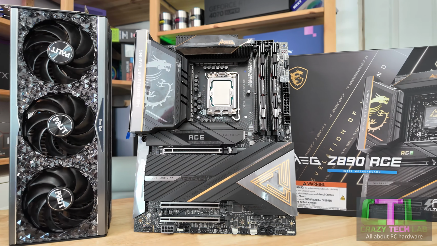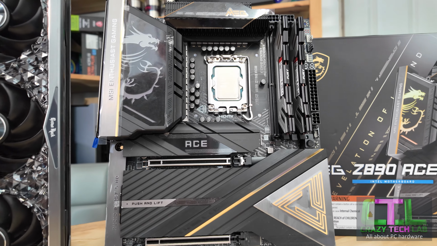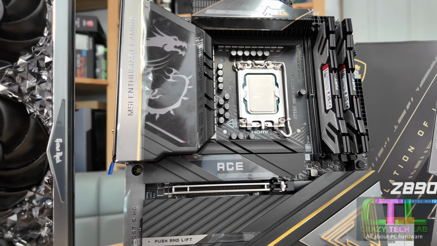So it seems like it's a bit of a work in progress. I wouldn't go as far as saying it was rushed, but it does seem like both AMD and Intel are kind of trying to get things out as quickly as possible and almost competing with each other for the worst possible processor launch in quite a long time at the moment.